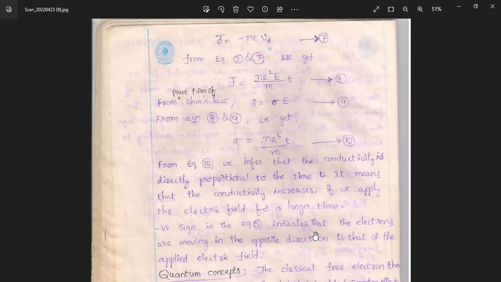J is equal to Ne square by m into t. Because what is v? Minus E by m into t, right? So minus Ne into minus E by m into t. So that is why J became like this: Ne square E by m into t.